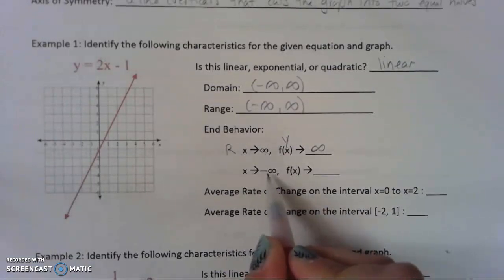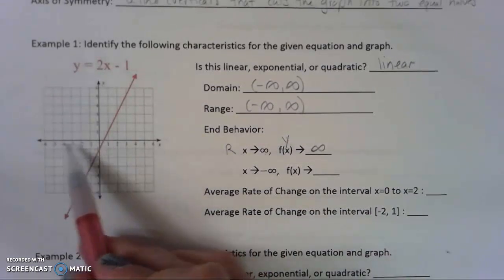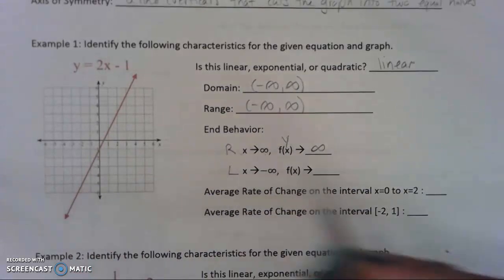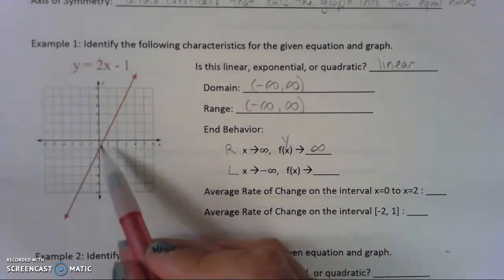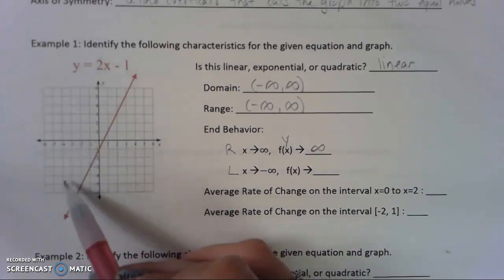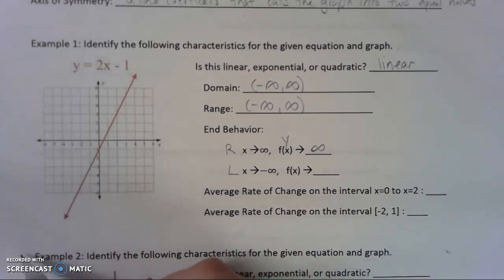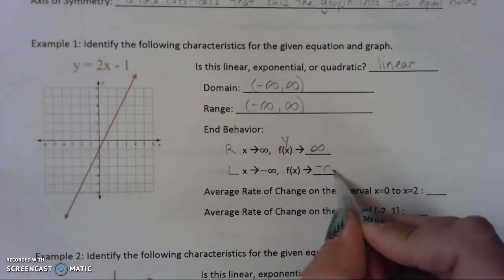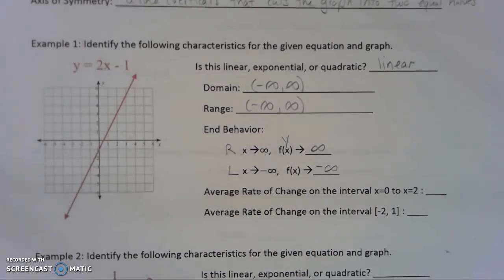As x approaches negative infinity, so as we look to the left side of this graph, my y values are approaching what? So as we go left, this graph is going down, down, down. So that means these y values are going to get smaller and smaller, and they're going to approach negative infinity. Okay? Average rate of change, because we have a graph, I would just do rise over run.